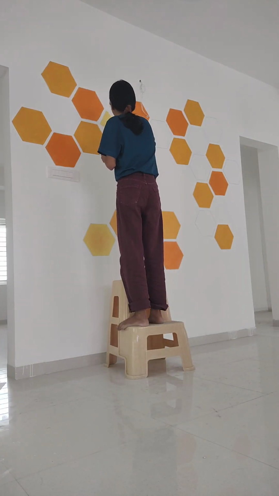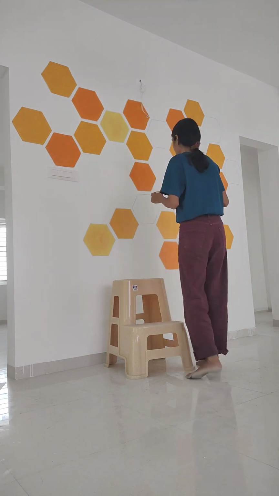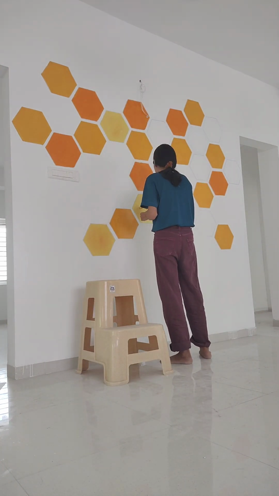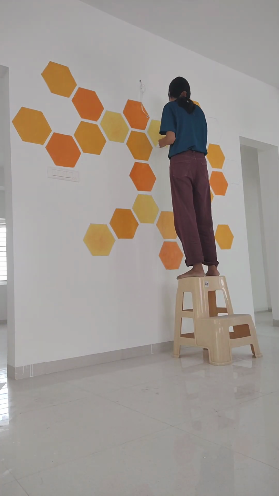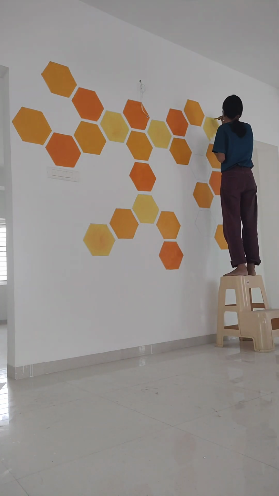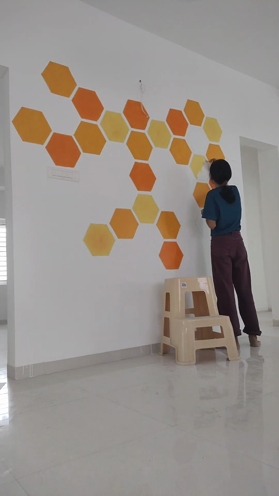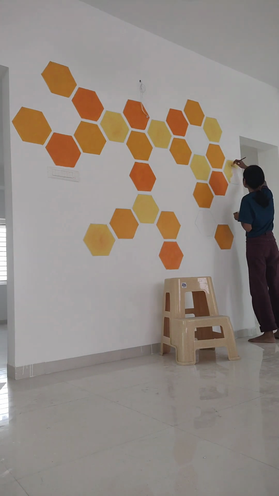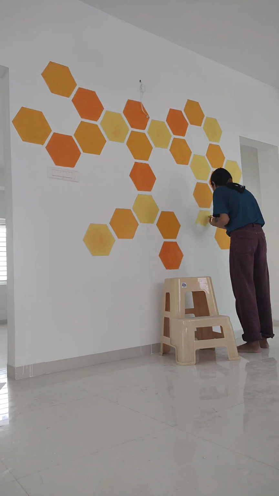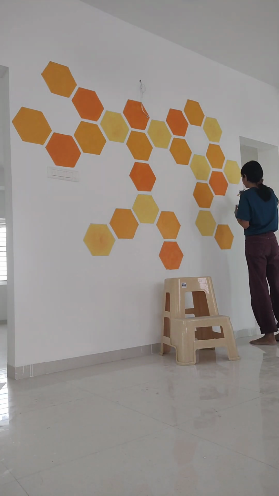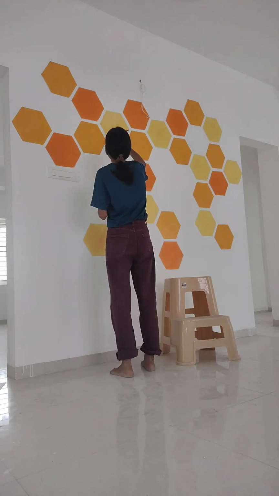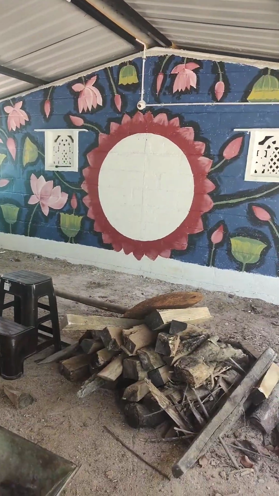First, design preparation. The first step is to create or obtain a design for the mural. What are you exactly going to paint? What are you exactly going to draw? This design can be a sketch, drawing, or a digital artwork. Ensure that the design is the correct size and scale for the mural wall. We have already discussed it.